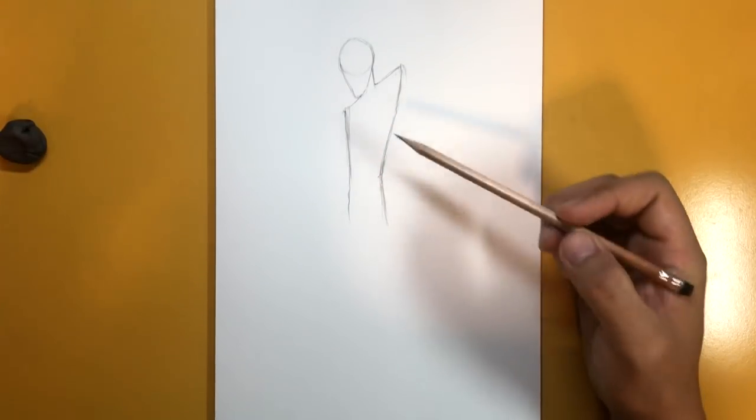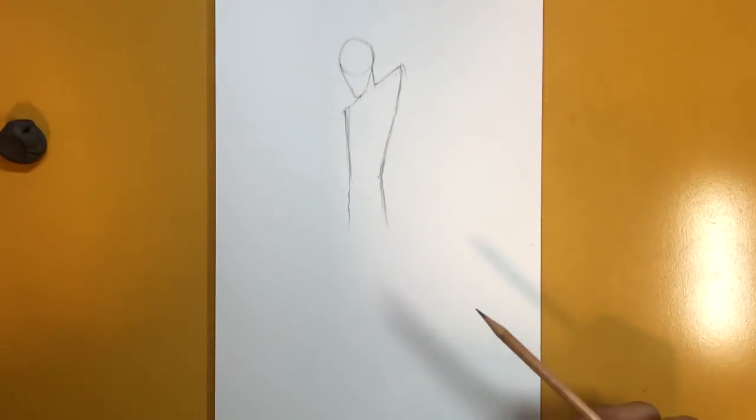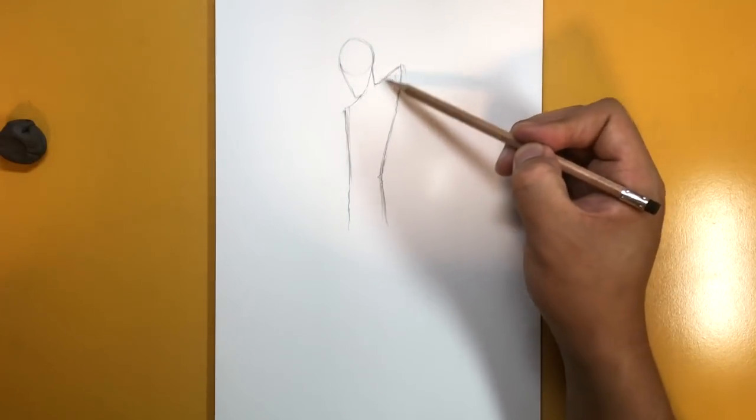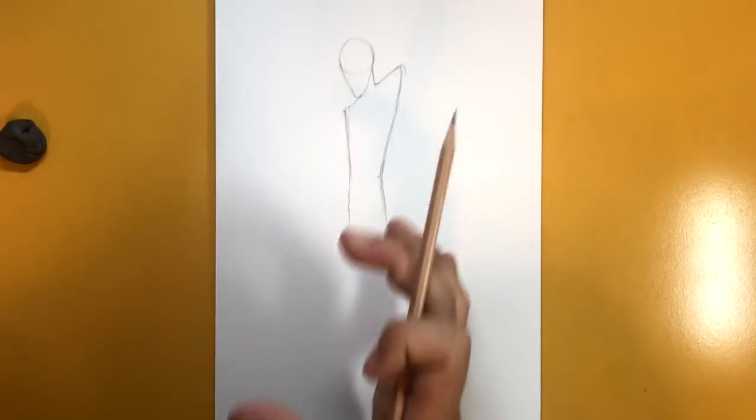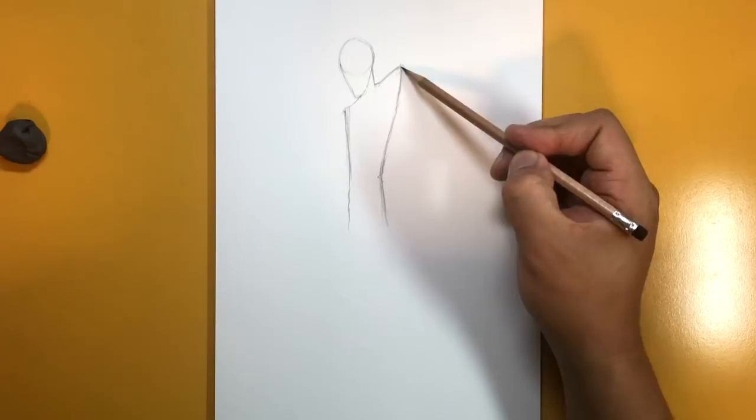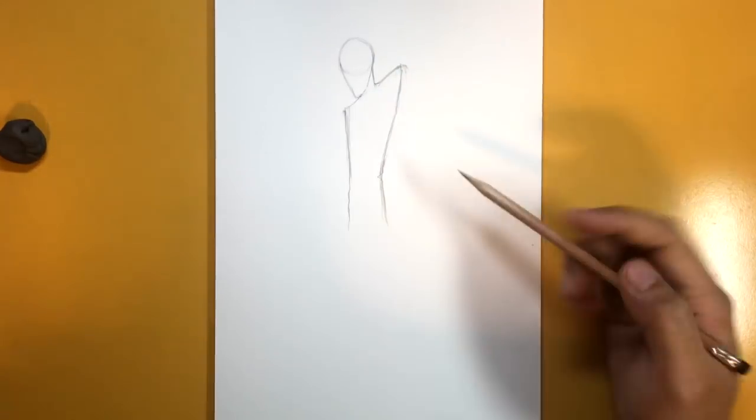So I'm not drawing too straight of lines. Okay, so there you go. There's our body, and you can see there's something off about it.